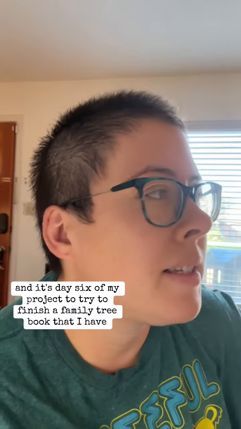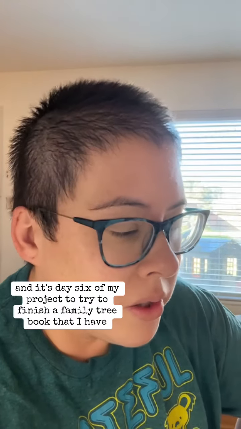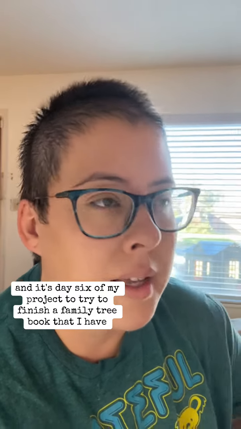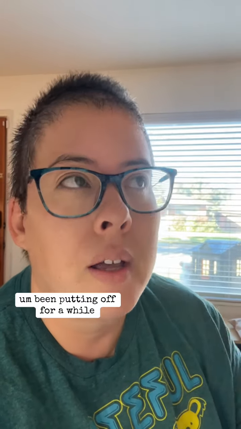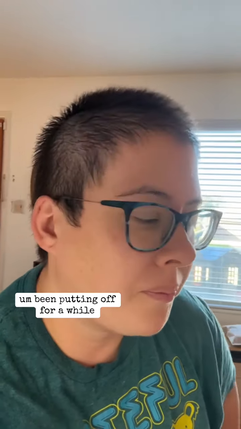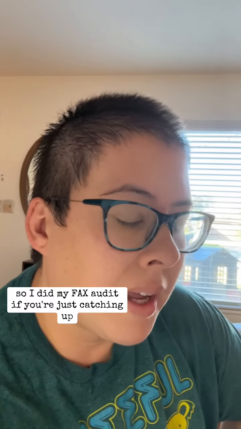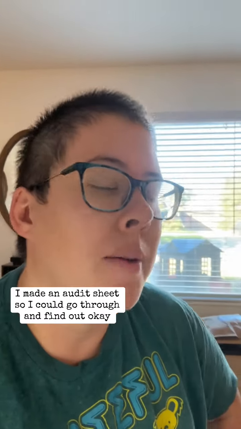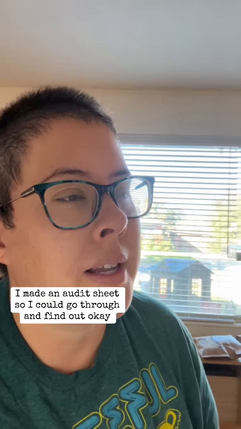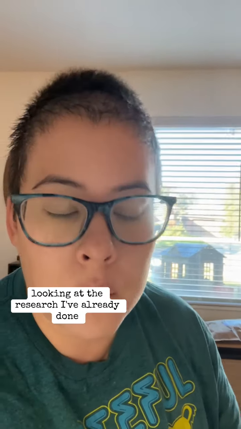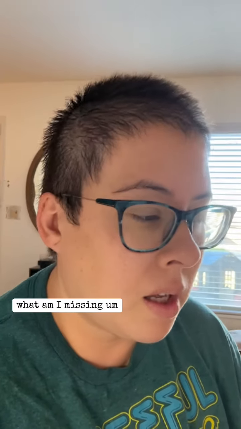It is Saturday and it's day 6 of my project to try to finish a family tree book that I have been putting off for a while. So I did my facts audit. If you're just catching up, I made an audit sheet so I could go through and find out, looking at the research I've already done, what am I missing?